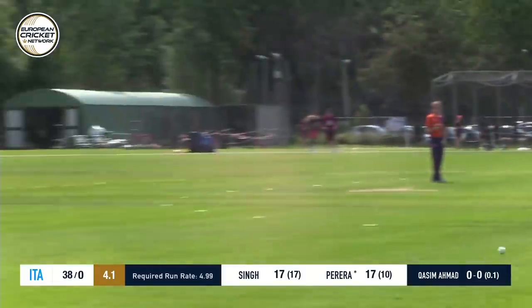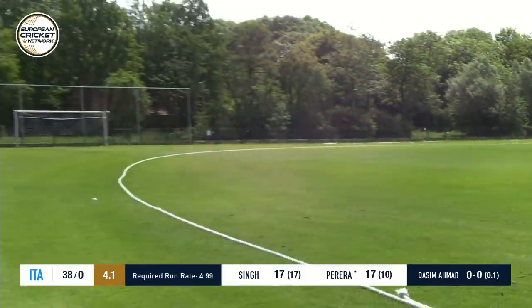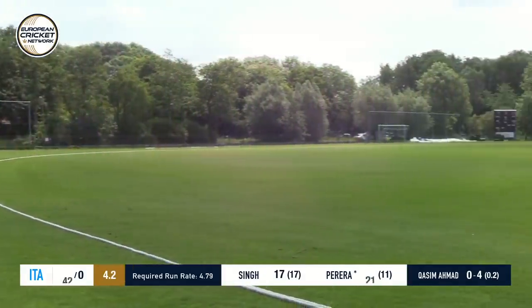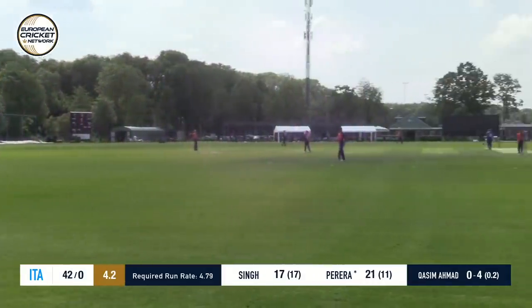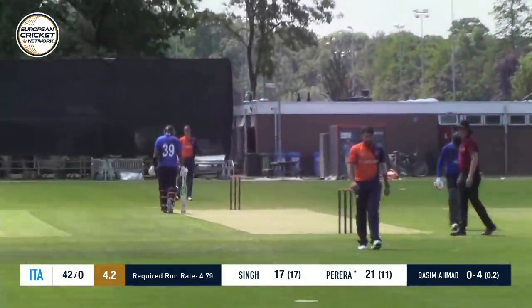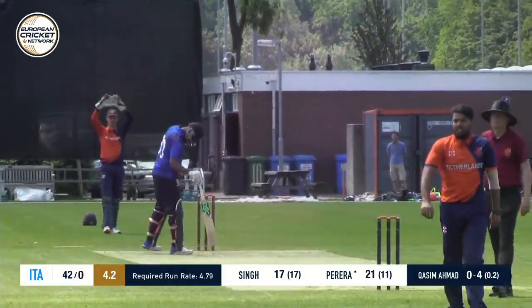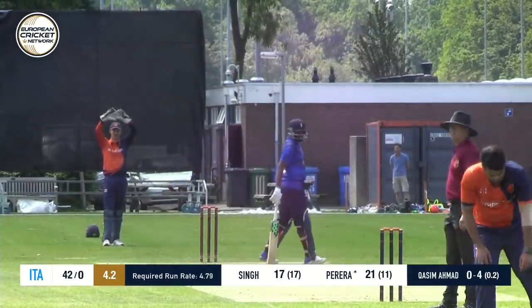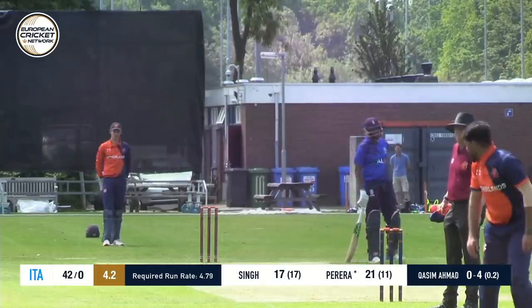Batsman comes down, beats the man there at mid-off, and 4 more runs. So the scoring continues for Italy. They don't mind who you bowl. Good effort though from the man at mid-off. He dove out full stretch, couldn't quite get to it.